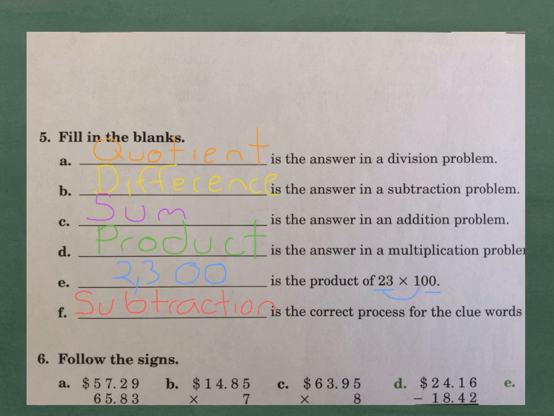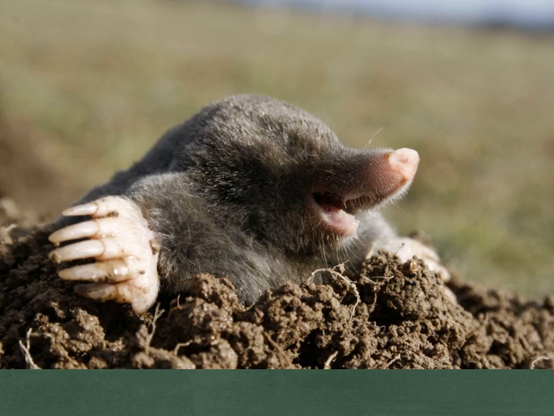Important for you to know, though, that a mole, this is a picture of what a mole looks like. A mole can dig a tunnel 300 feet long in one night.